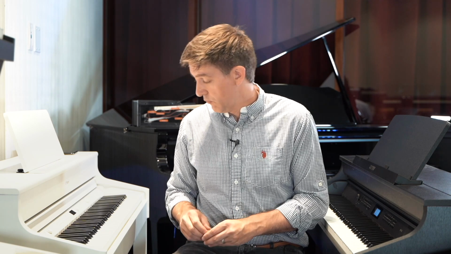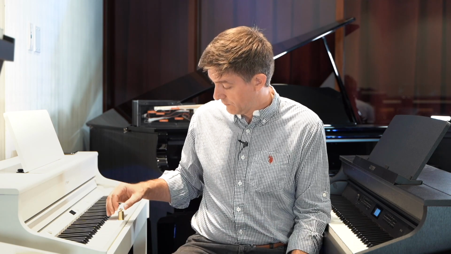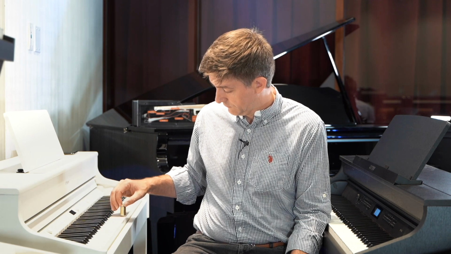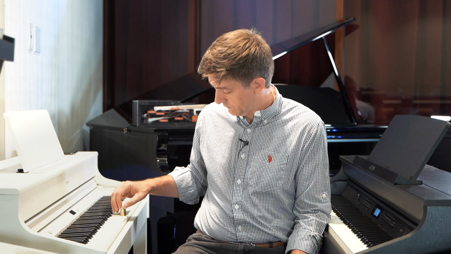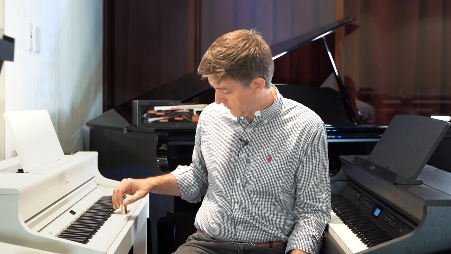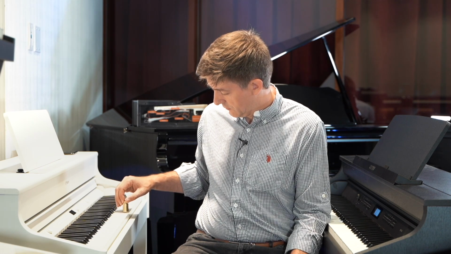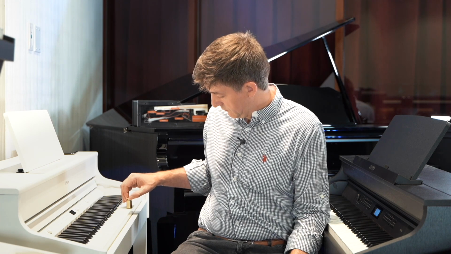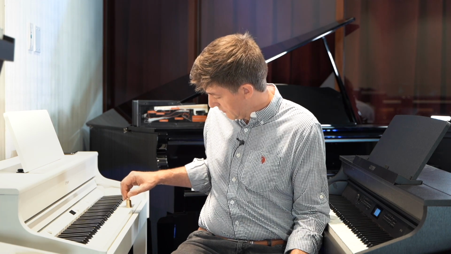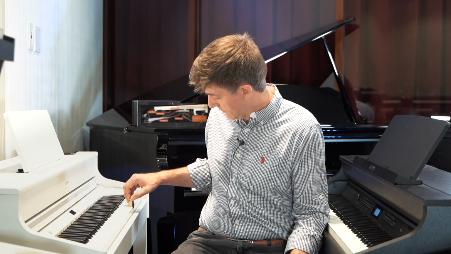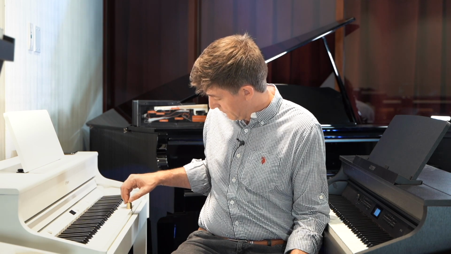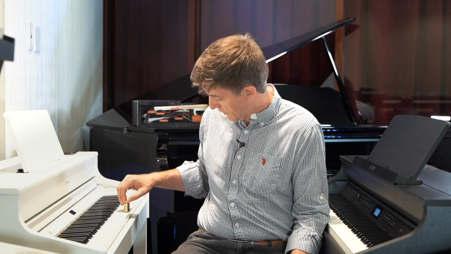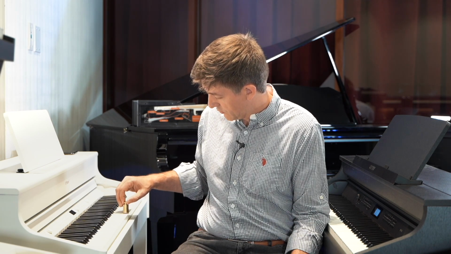So if we bring it up to 65 grams, oh, there we go. Most of the keys are getting in motion right at about the 65 gram range.